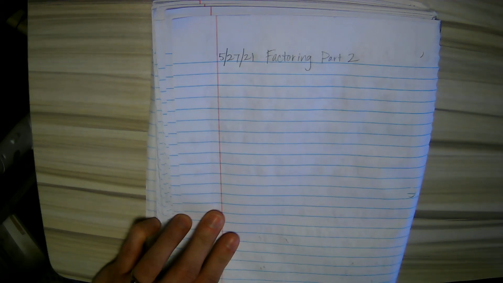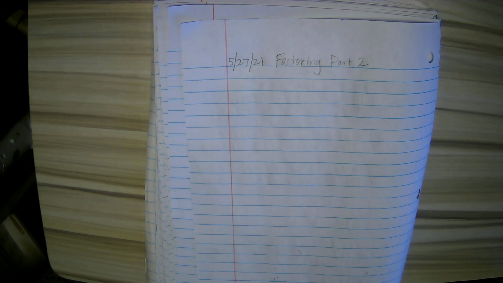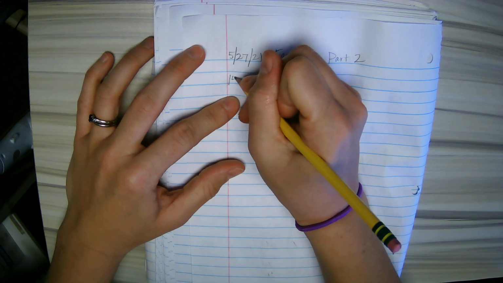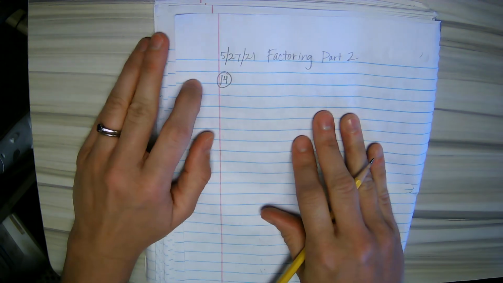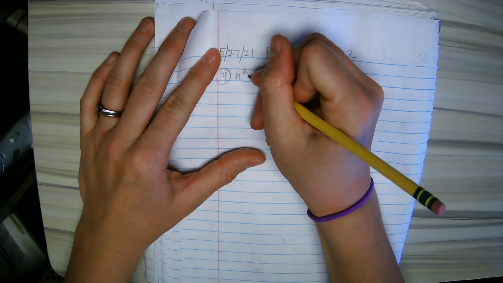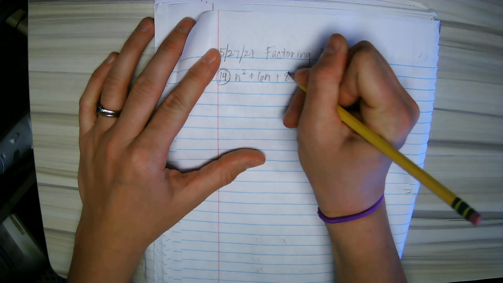Alright guys, I want to make sure you're really getting good at this factoring business. So let's start off with one like we did yesterday, and then we're going to add just a little bit more things to look for to even simplify it for yourself. So I am going to start with the evens from today's homework assignment. So we have n squared plus 6n plus 8.